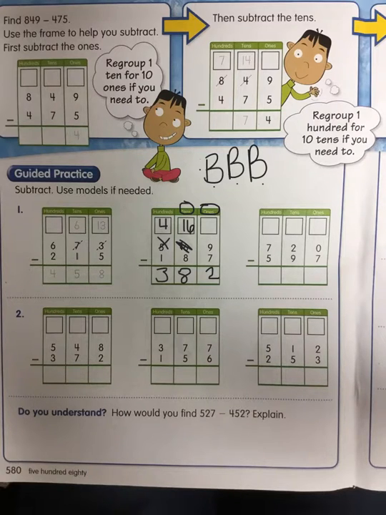Start in the ones. Okay. I know a lot of you think 0 minus 7 is 7, but that is not correct because if I have 0 apples and I want to give 7 to my friends, I can't. So I'm going to go next door. The 2 is going to become a 1, and the 0 is now going to become a 10. So I'm going to do 10 minus 7. 7, 8, 9, 10 is 3.